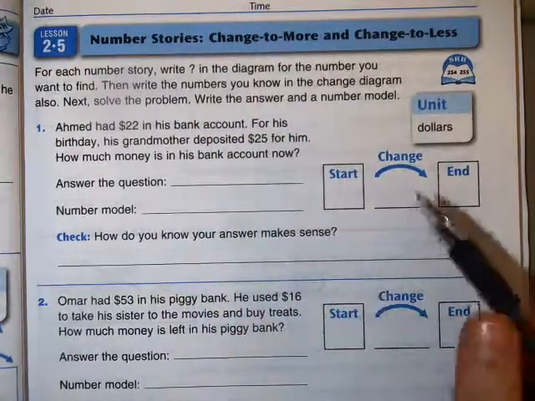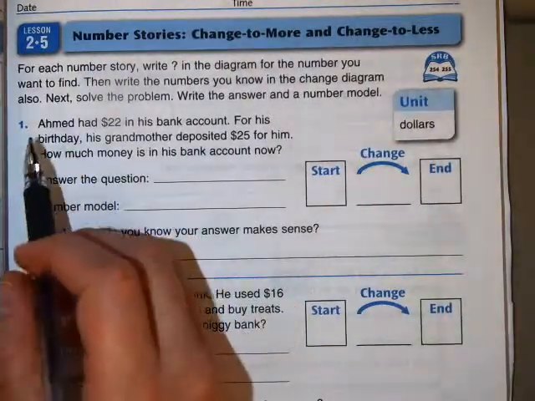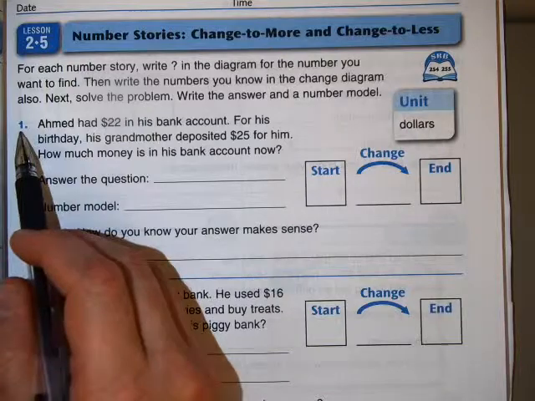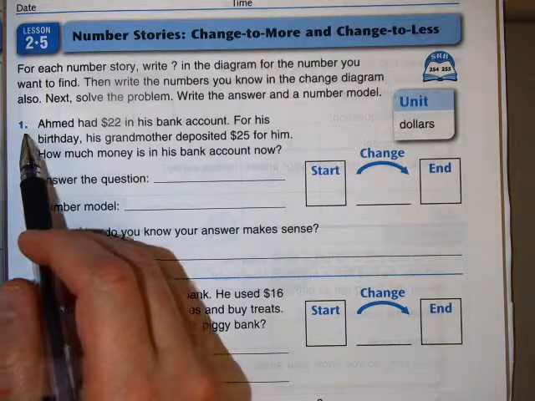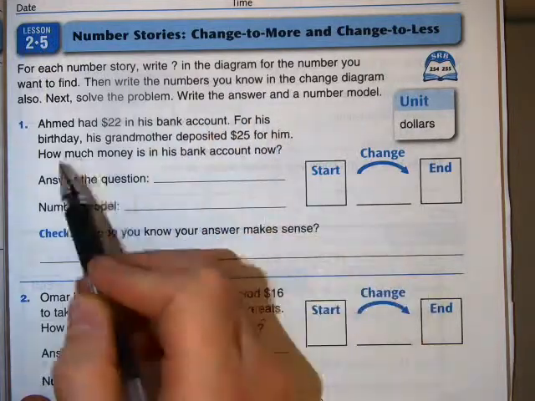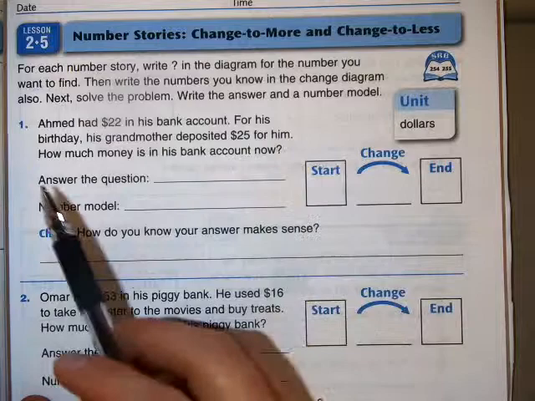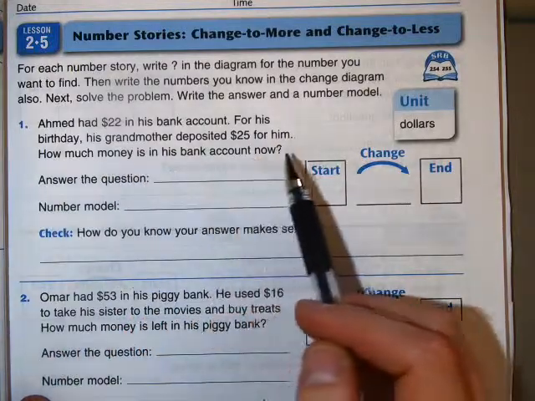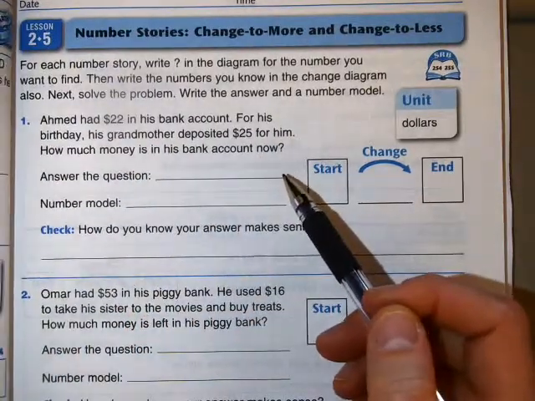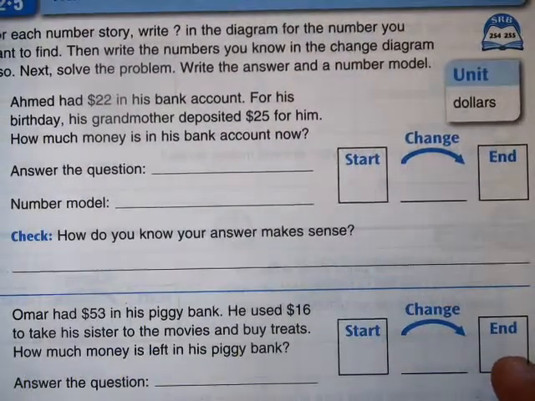Okay, so there's, again, a lot of different parts to this problem. First thing we're going to do is take a look at the problem. This is number 1, and it says, Ahmed had $22 in his bank account. For his birthday, his grandmother deposited $25 for him. How much money is in his bank account now? Okay, so you have to stop and think about what happened when you read this.